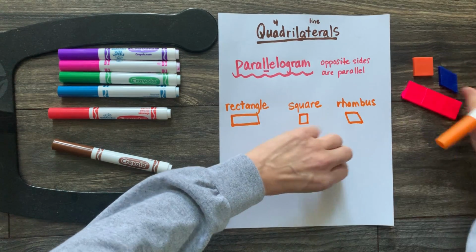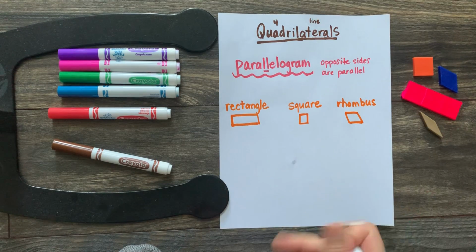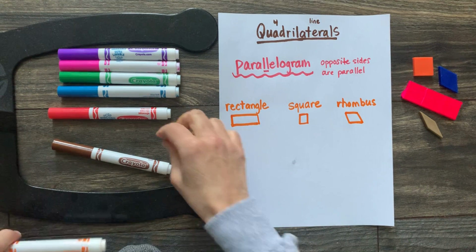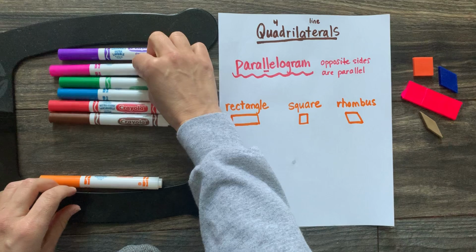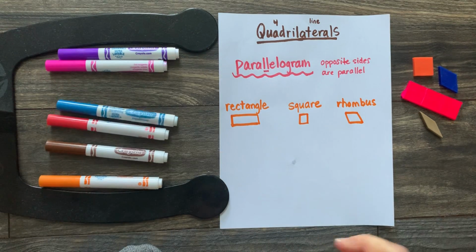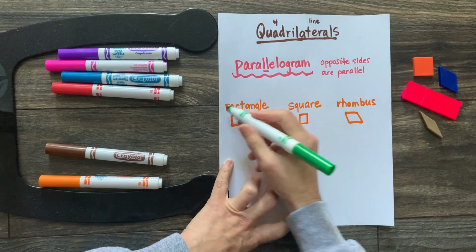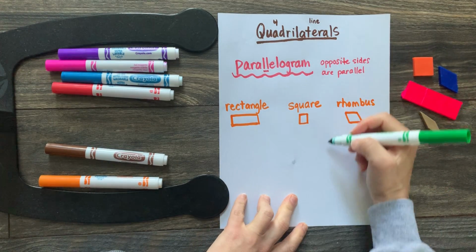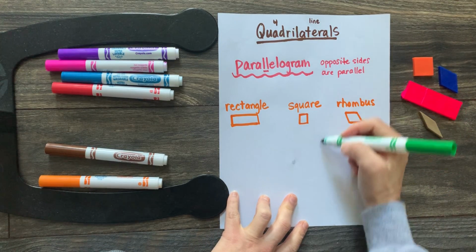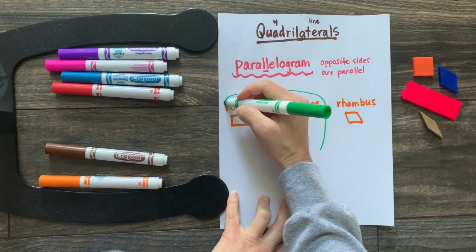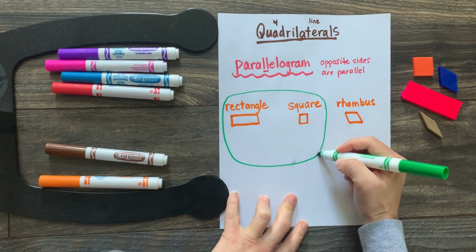So let's look at the similarities between some of our shapes here. I want to note that our square and our rectangle have similar characteristics. So let's put a little circle around square and rectangle.